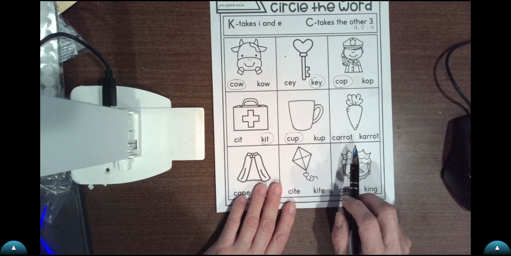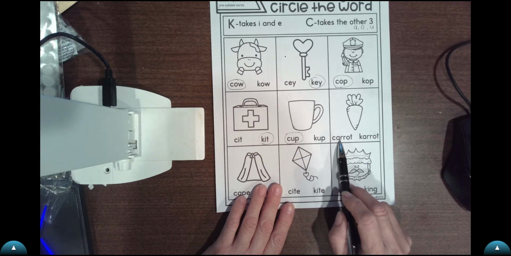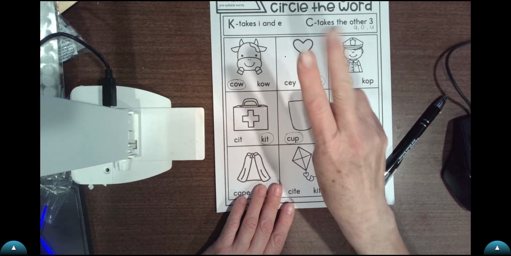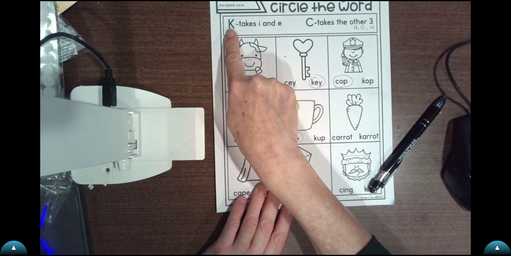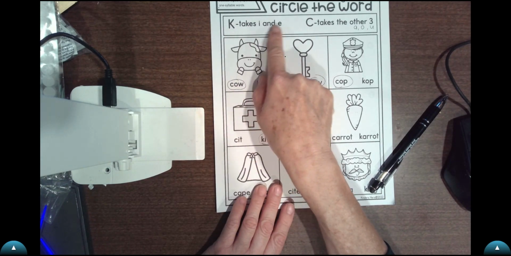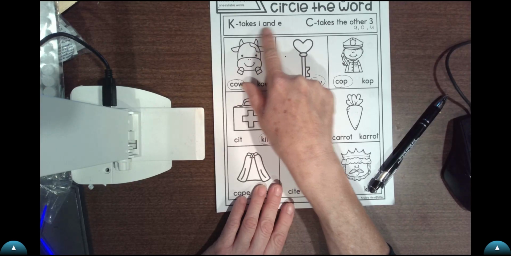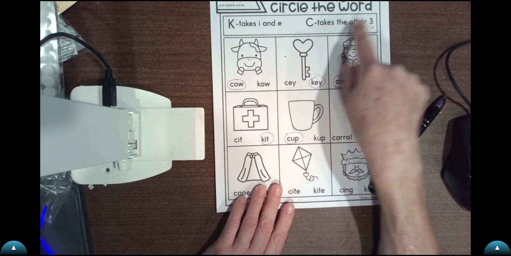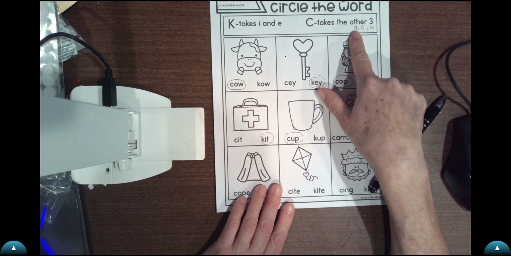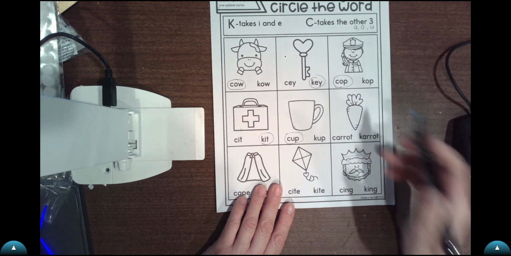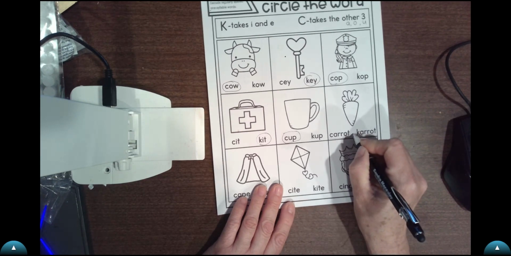But in this case, it doesn't have an R sound. Okay, so let's look at the rule. K, a. So it's got to have an A right next to the K. Let's look at this K. Should it have an A right next to it? No. Let's look at this one. K, A. There it is. There's the A. So the A goes next to the C. So let's circle carrot.